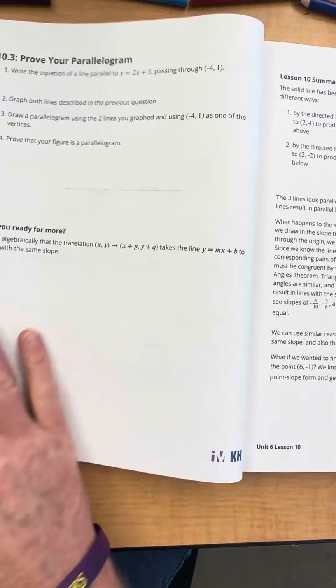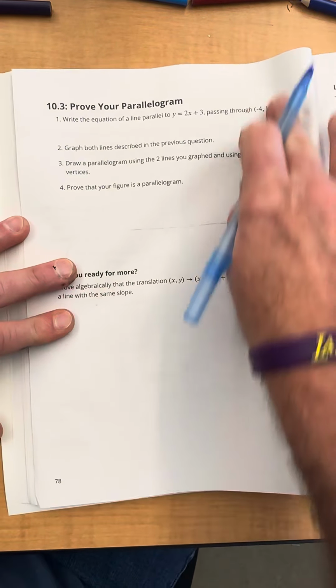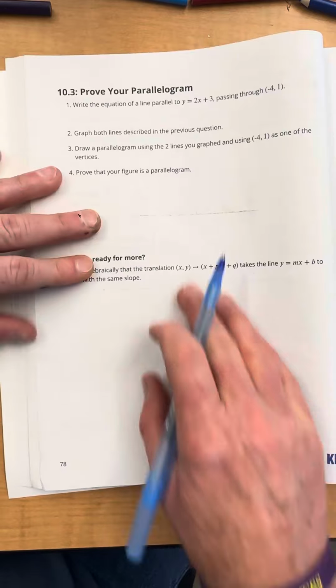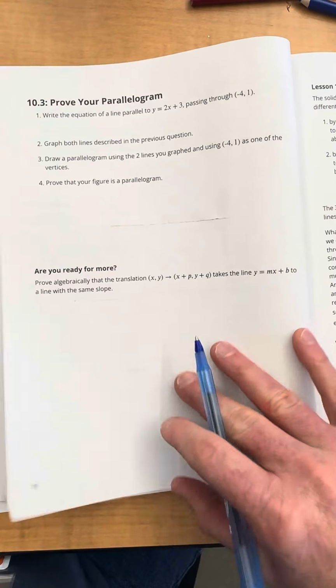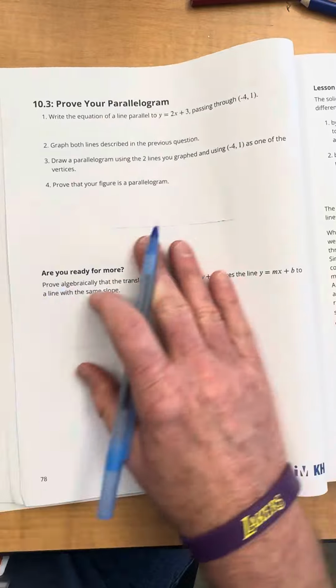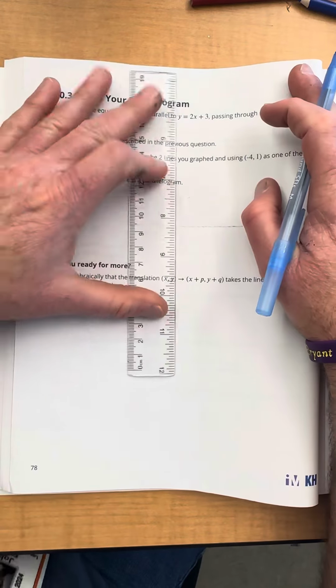All right, one more. Prove your parallelogram. Okie doke. Let's see if I can get a coordinate plane here. Yeah, we can draw one.